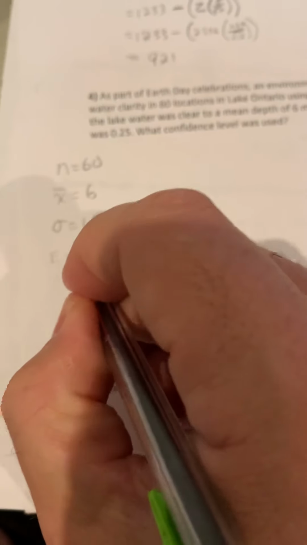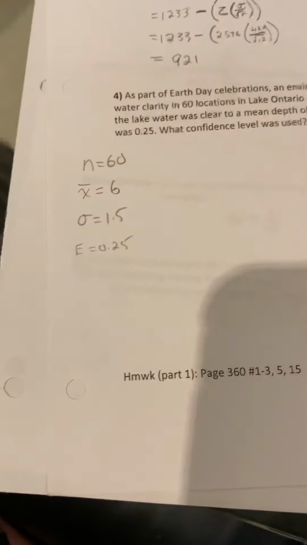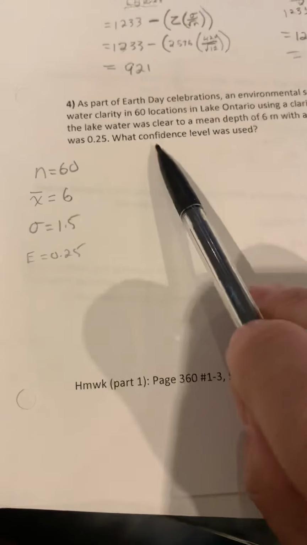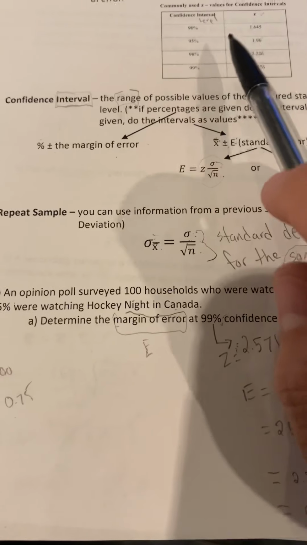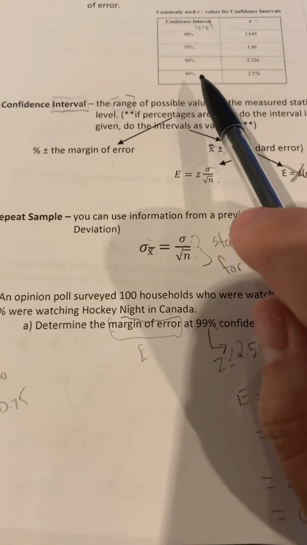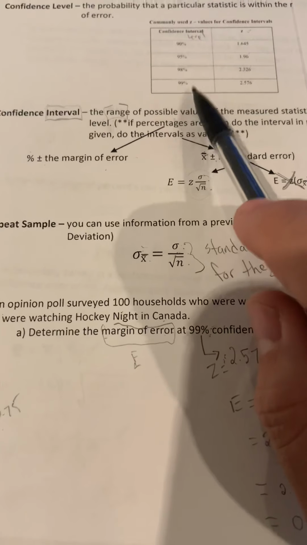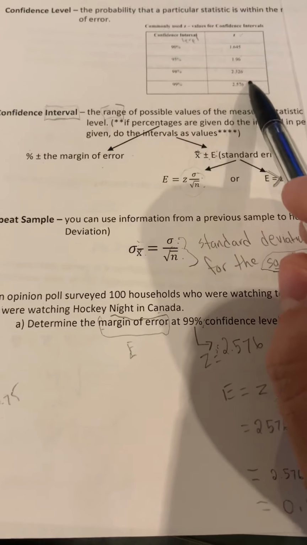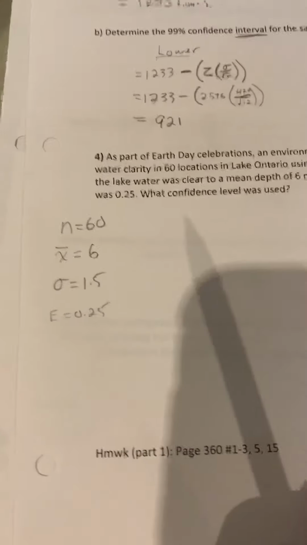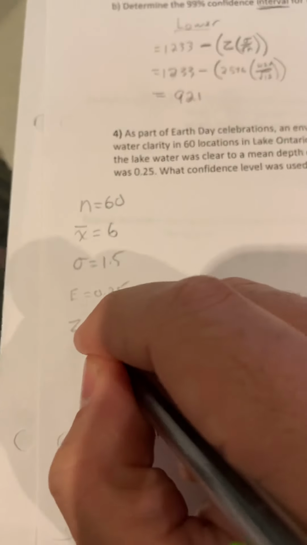So an error, 0.25. And in order to find the confidence level, we need to know the percentage. So in order to find the percentage, the confidence level, we need to know the Z-score. So what we're not given is the Z-score.